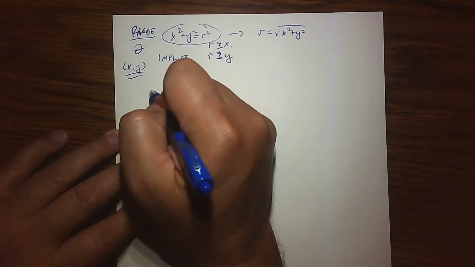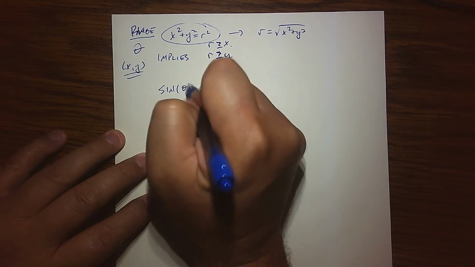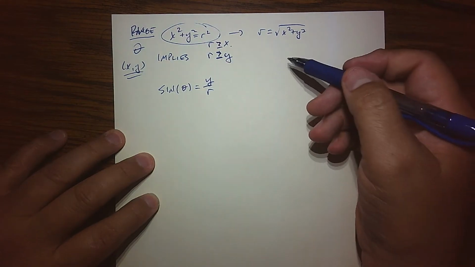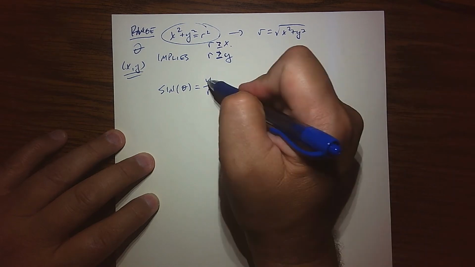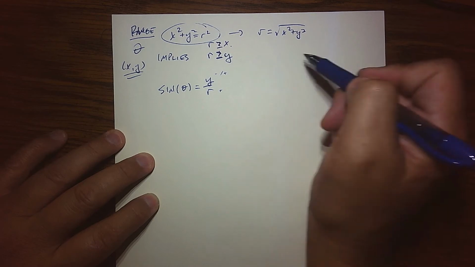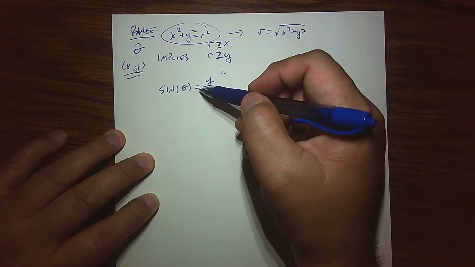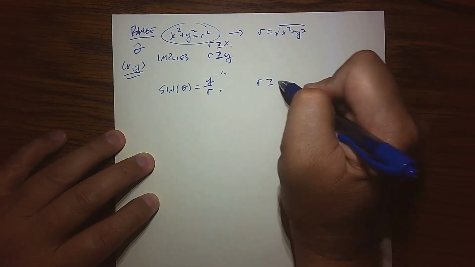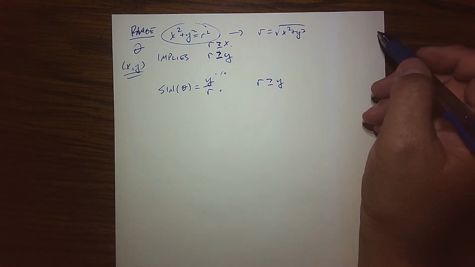Because we know, thinking of domain, thinking of range, what is the output for sine defined to be? Well, it's defined to be y over r. This r is always positive, and y can vary between positive and negative values. So we know the ratio can be positive or negative. However, we also know that r is bigger than or equal to y.